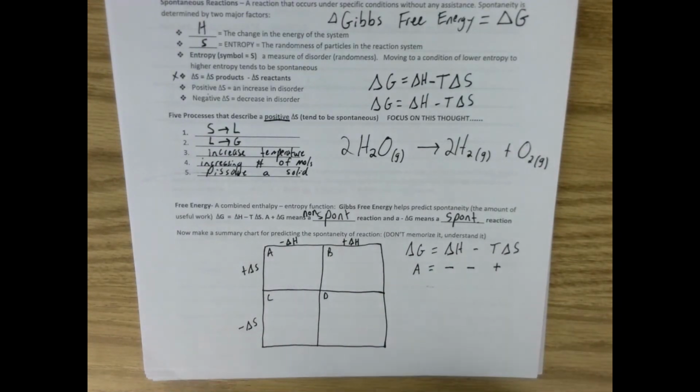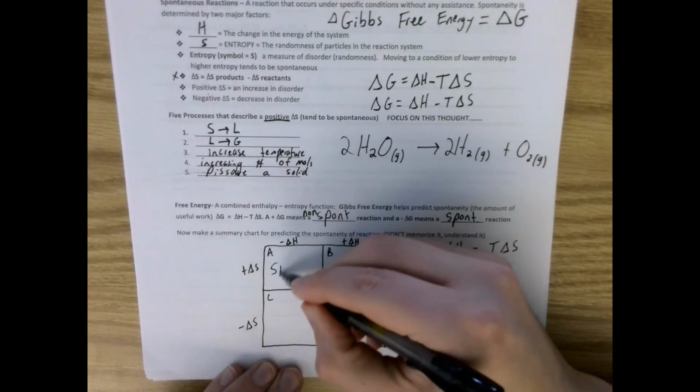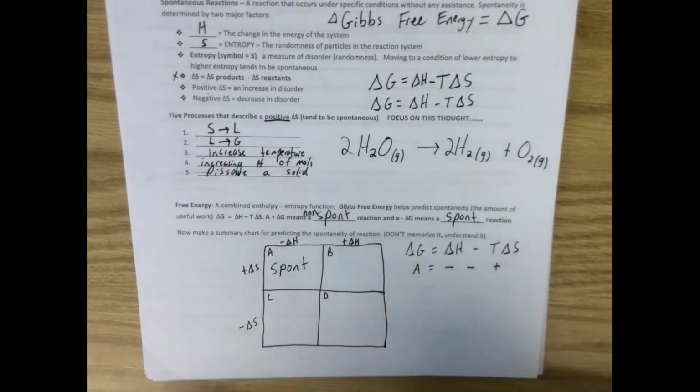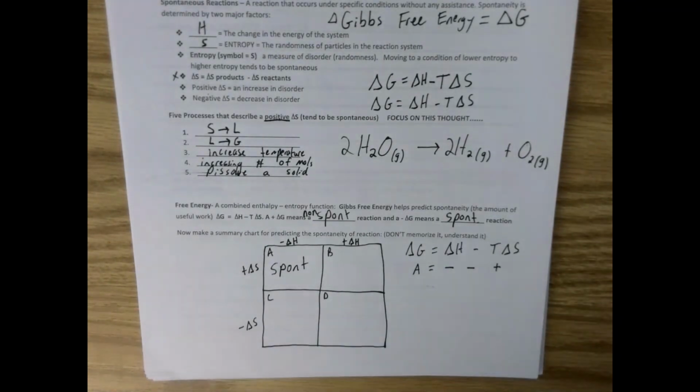So what do I describe a reaction with a negative delta G as? Spontaneous. So do the numbers even matter here? No, there's no numbers I can plug in with a negative delta H, a positive delta S, and a Kelvin temperature where I get a positive delta G. So that must be a pretty good combination, right?